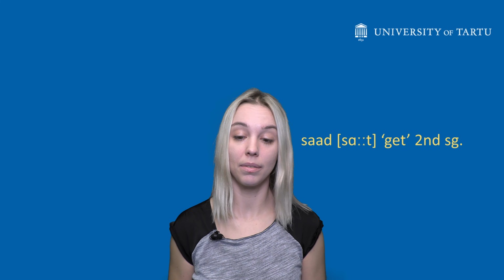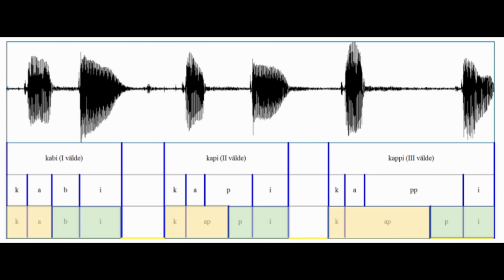According to traditional grammar, monosyllabic words, for example saad, are treated as overlong. In addition to the duration of the stressed syllable, the following vowel also changes. The longer the first syllable is, the shorter the second one is.